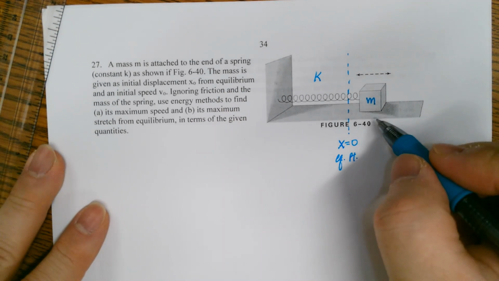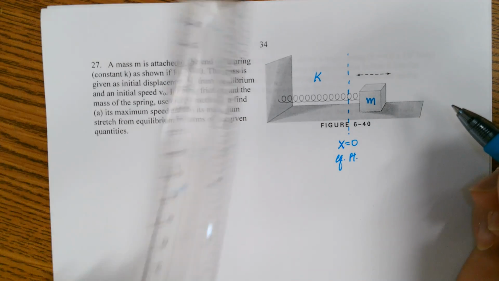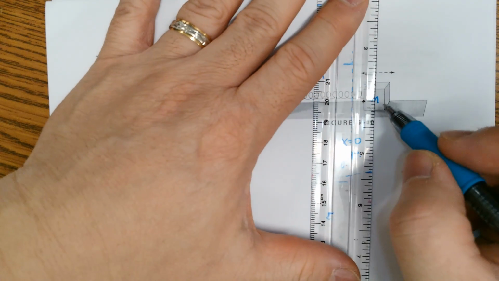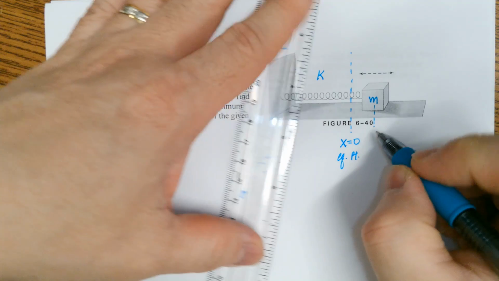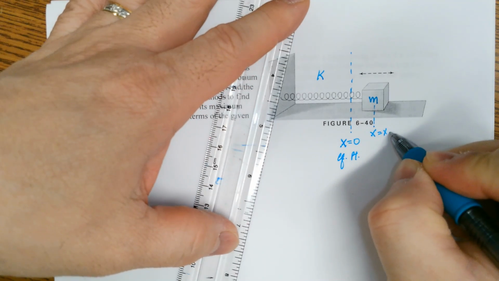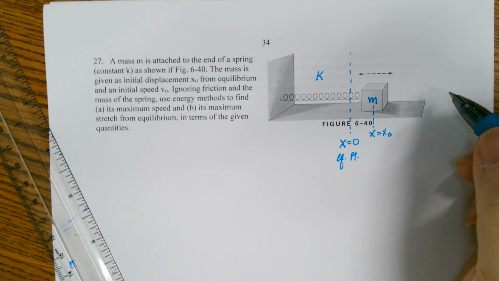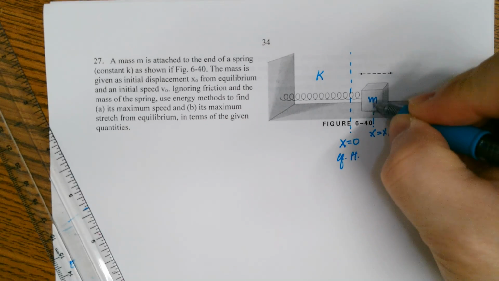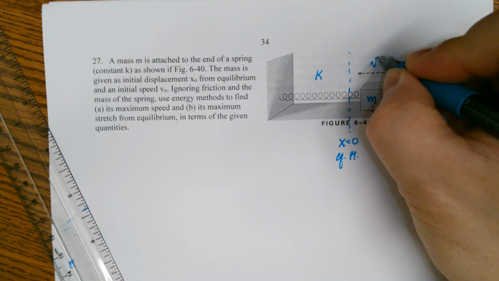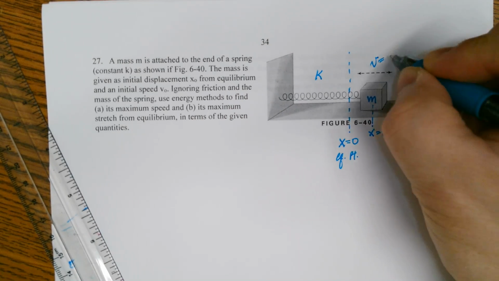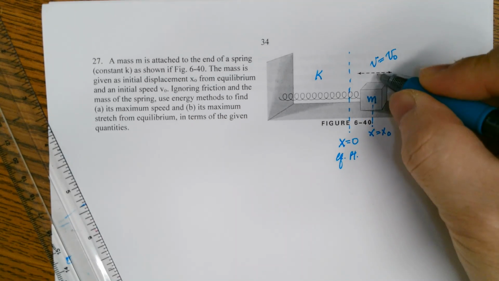And it is stretched to x naught. And at this point, it has an initial velocity of v naught.